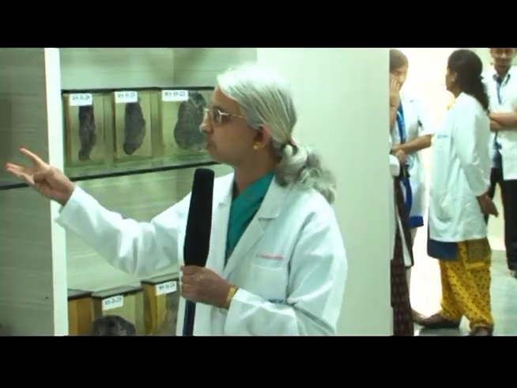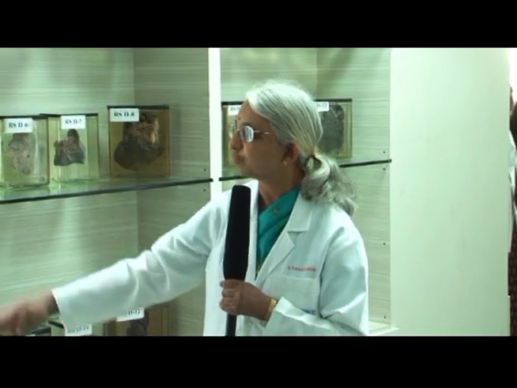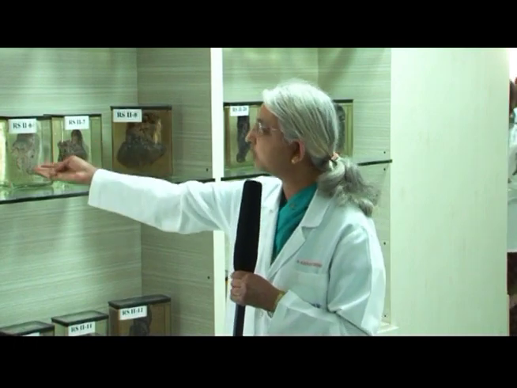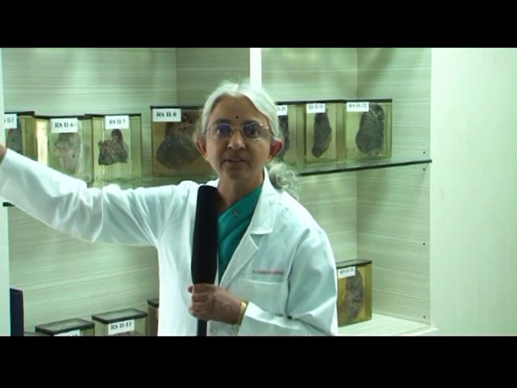Now, other than these specimens, another important highlight of our museum is the collection of X-rays. So again, it is an example of integration. A student will see, for example, a specimen of pneumonia here, and will also see the X-ray appearance of pneumonia. So it's not only pathology but even medicine that the student is learning simultaneously.